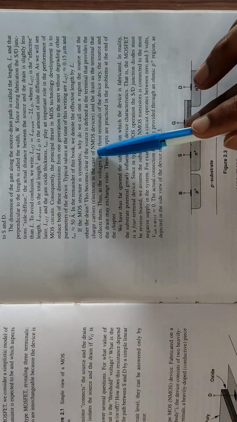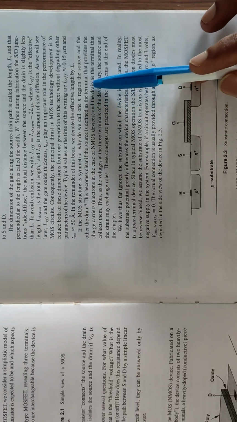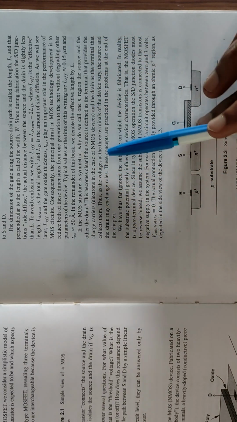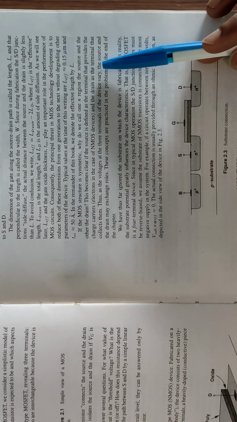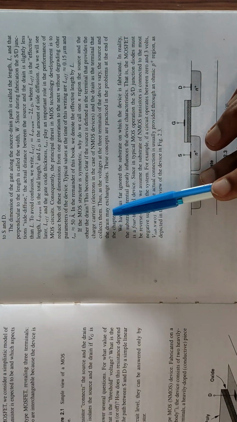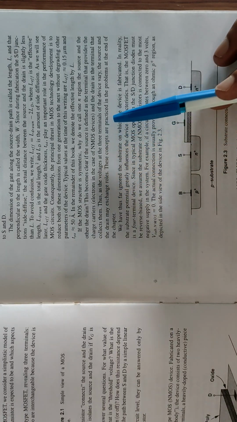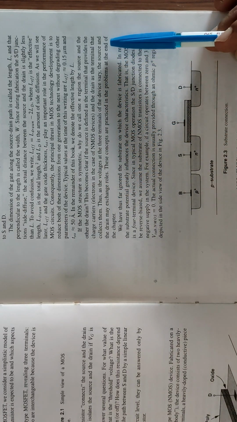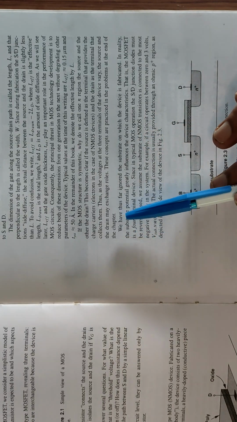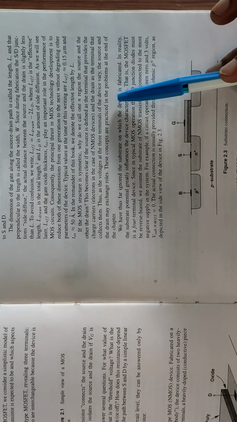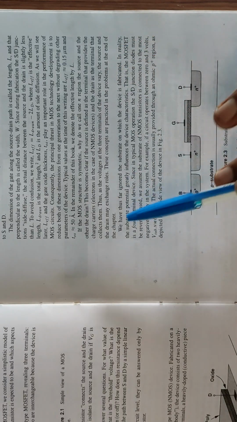This becomes clear if the source is defined as the terminal that provides the charge carriers, electrons in the case of NMOS devices, and the drain as the terminal that collects them. As the voltages at the three terminals of the device vary, the source and the drain may exchange roles. These concepts are practiced in the problems at the end of the chapter.